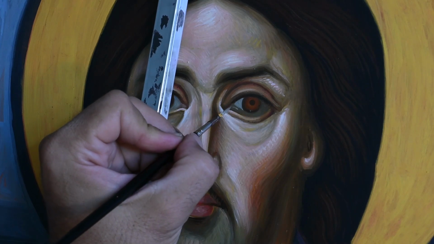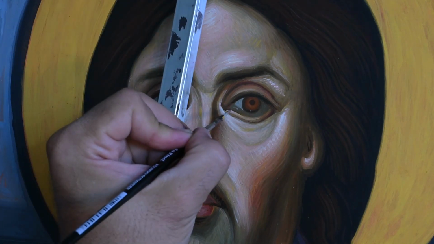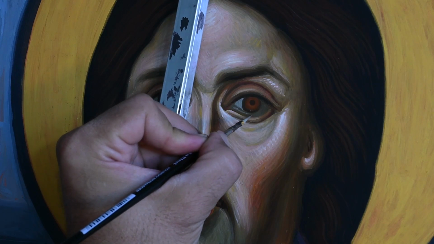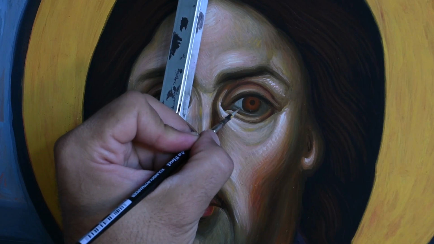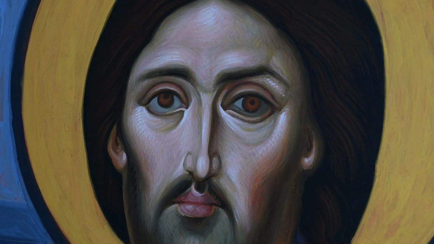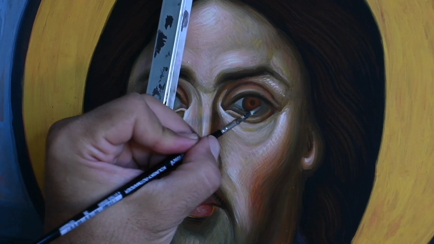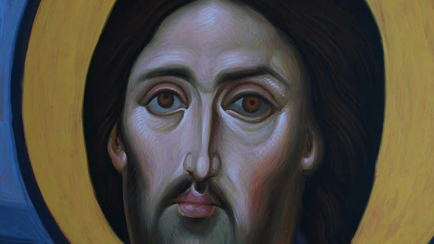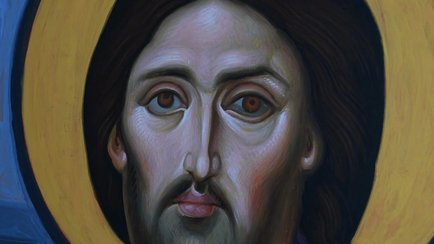I have some suspicions on this icon, on if this was originally painted like this, or if something happened with the restoration or repainting of the icon early in the centuries, or maybe the painter of this icon was really an amazing master, because it does take a lot of boldness to paint the eyes like this.